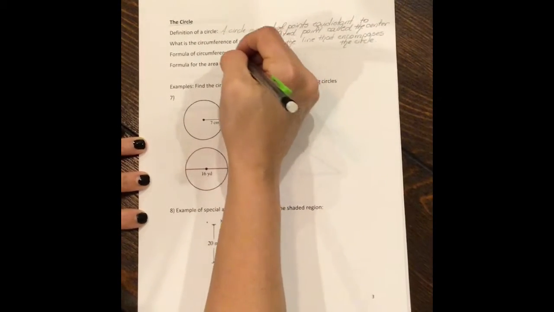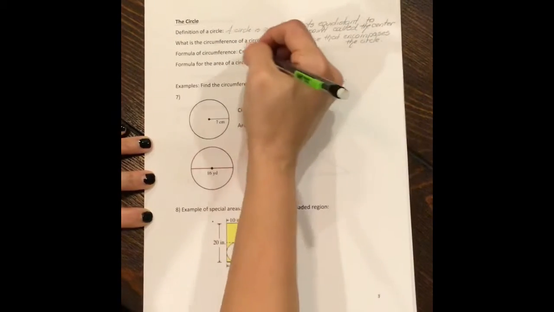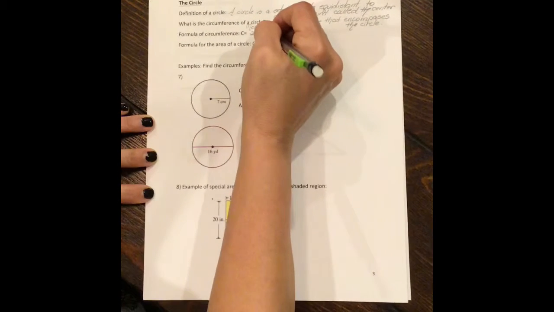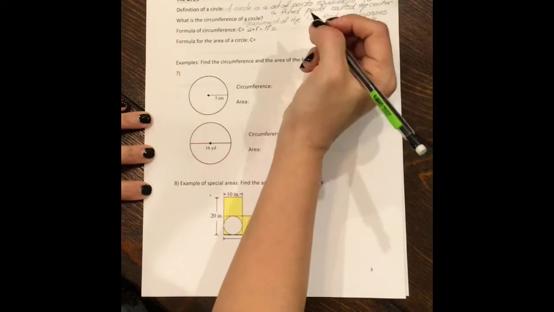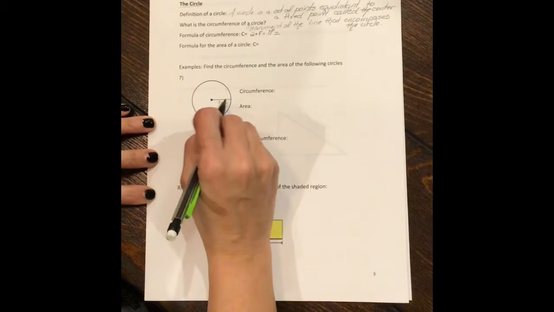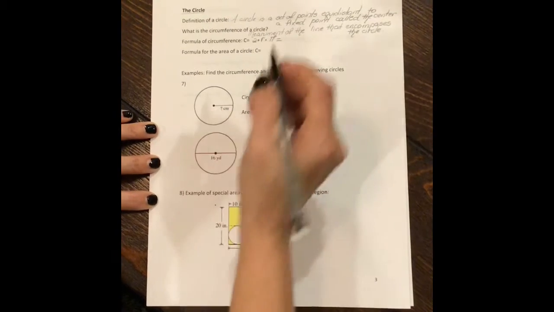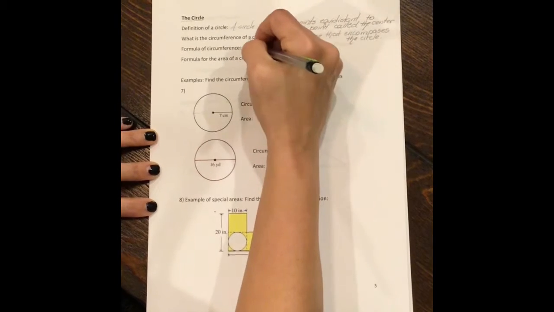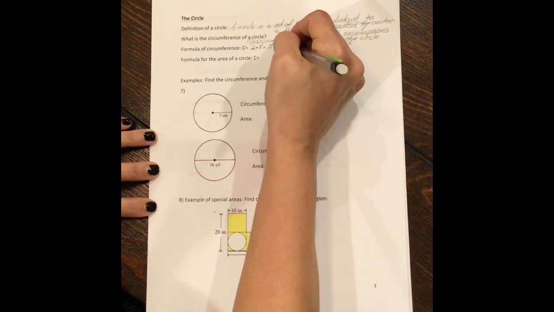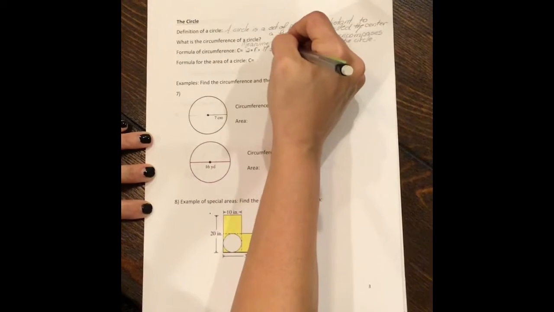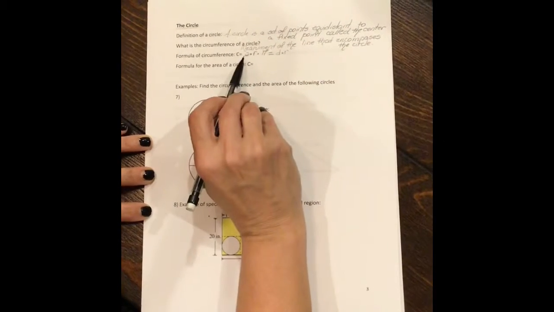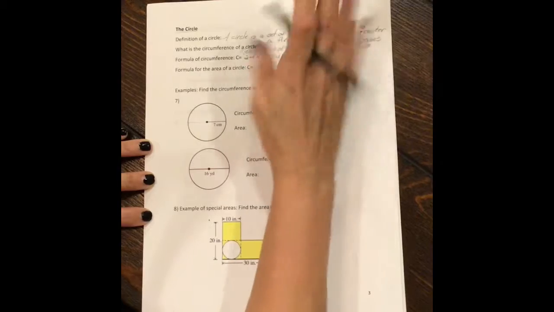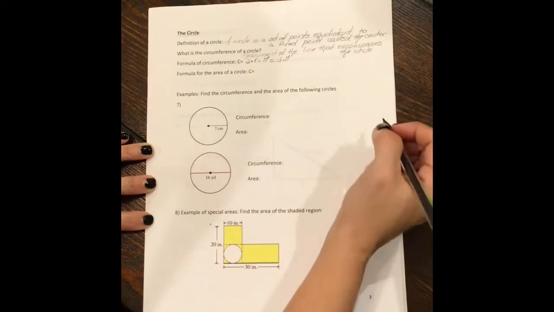Then for the formula for circumference, there are two ways that we can write it. We can say it is 2 times the radius times pi. But also, since 2 times the radius is the distance from the center to the circle and also across the circle, we have the diameter. So 2 times the radius is the diameter. So another way to express the circumference is the diameter times pi. So you can write it as 2 times the radius times pi, or the diameter times pi.